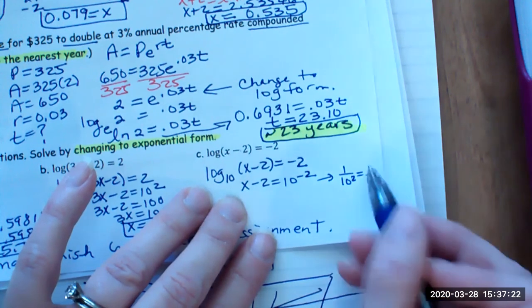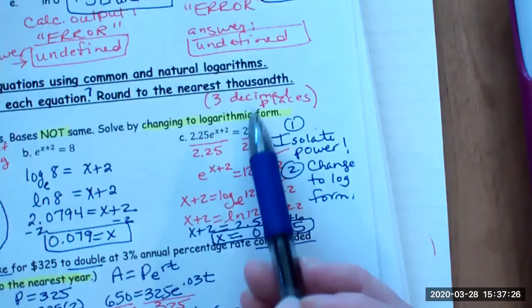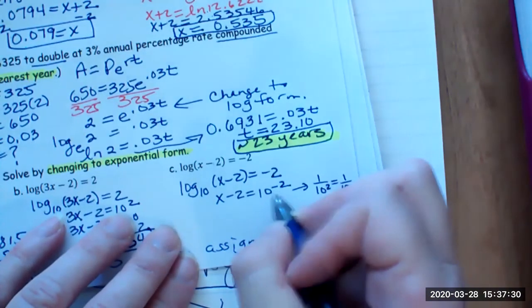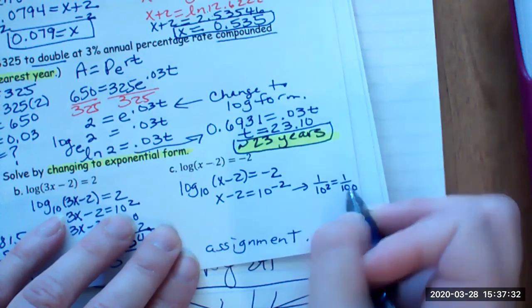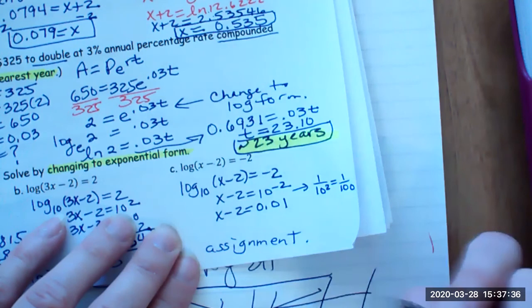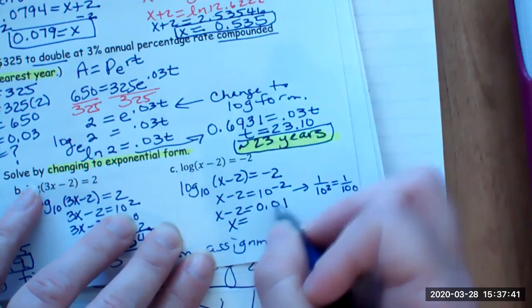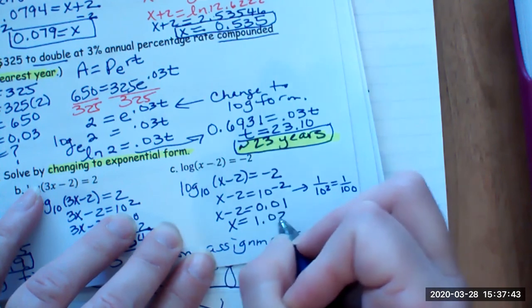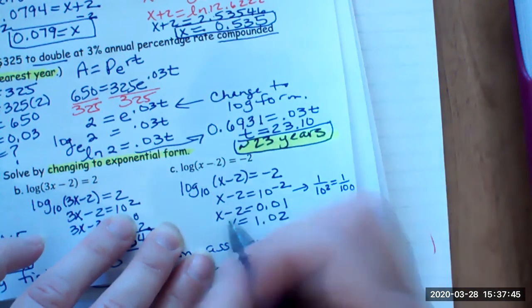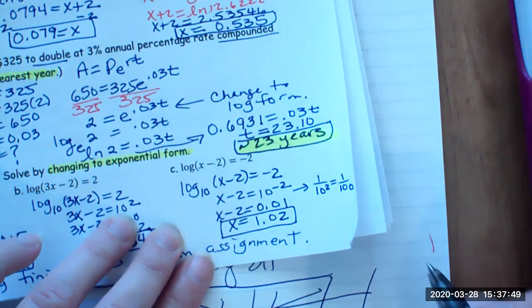So that's 1/100th, and because I'm looking for decimal answers here, remember we said we're going to the nearest thousandth, I'm going to just write that as a decimal. 1/100th is 0.01. Then if I add 2, my answer is actually exact, so I don't even have to round to the nearest thousandth here. I can just take it right to the 100th place because it's an exact result.